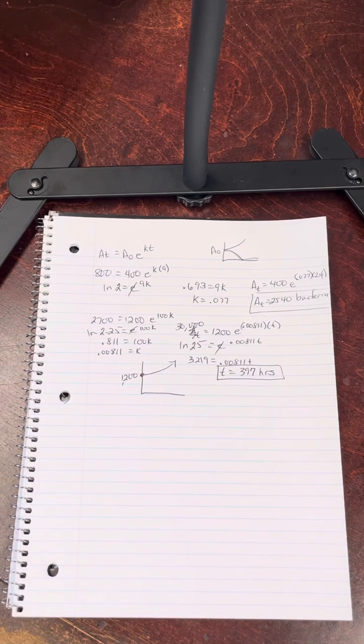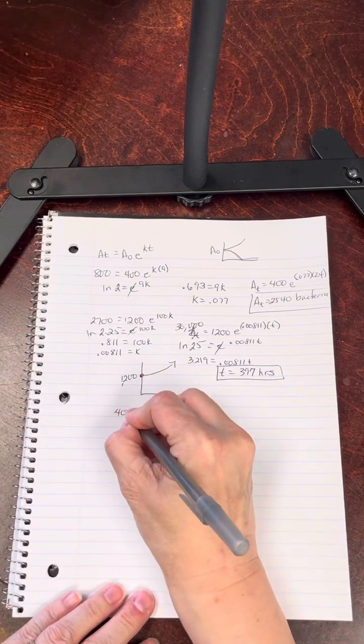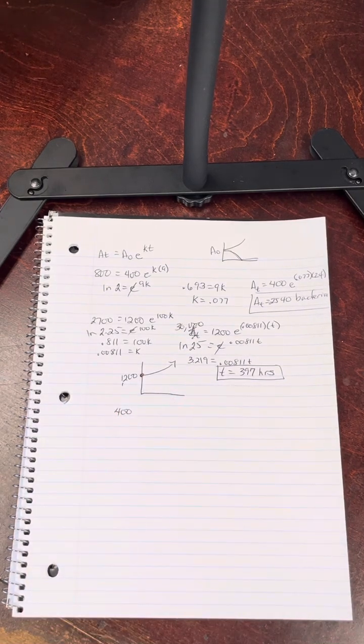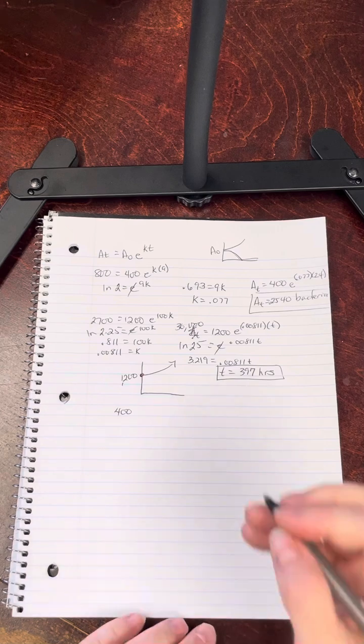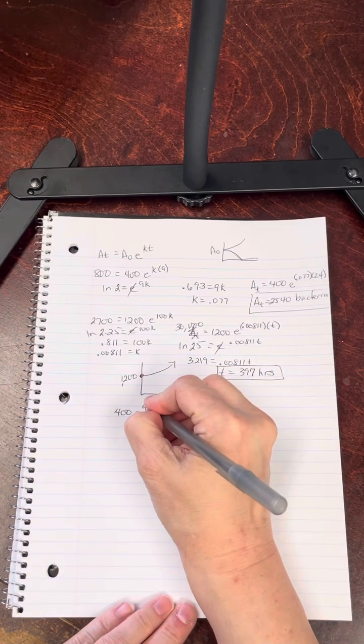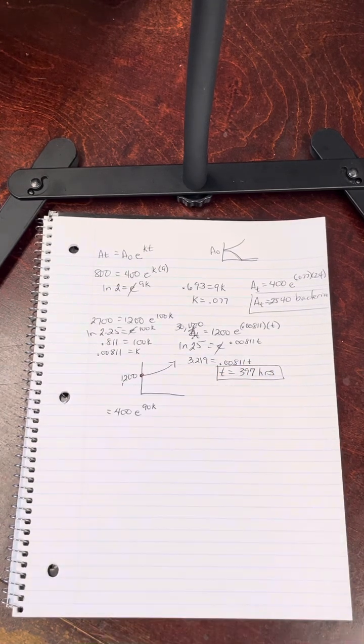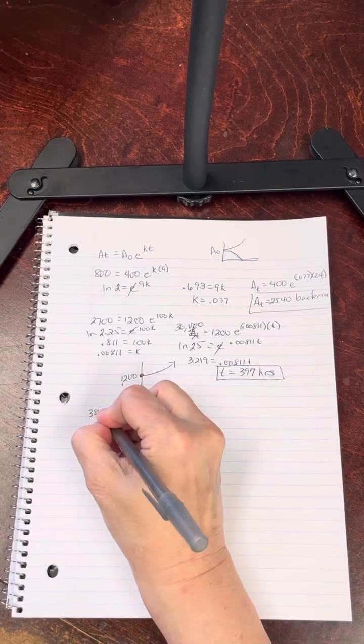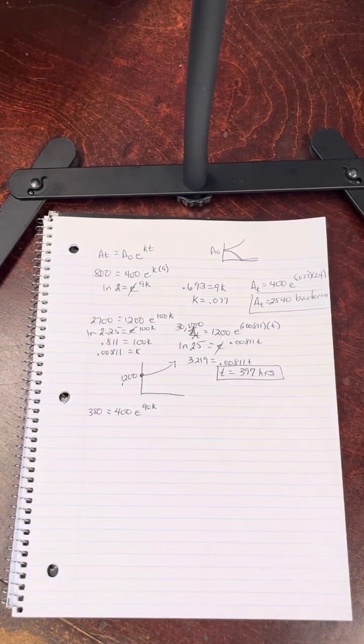Example 3. The amount of substance initially present was 400 grams. After 90 hours, don't know the constant, we have 380 grams remain. Assume exponential decrease and determine the half-life, we'll come to that, and make a sketch.